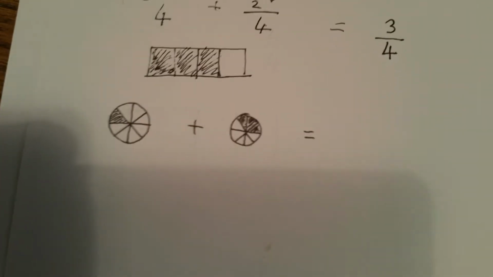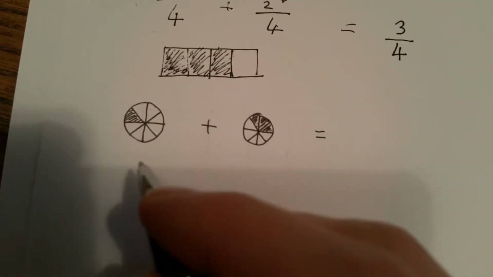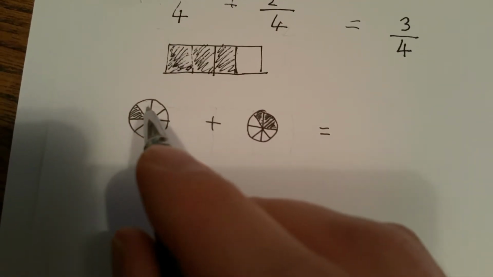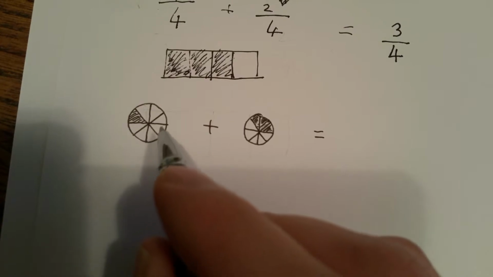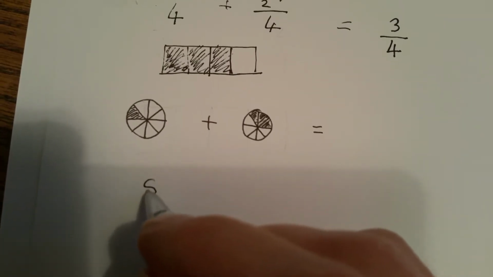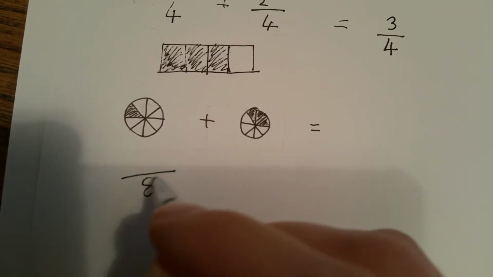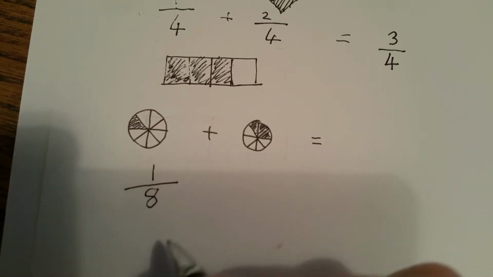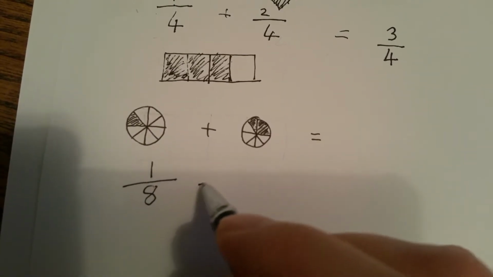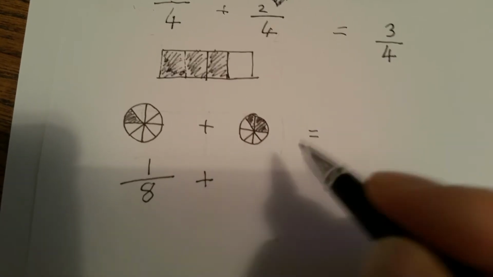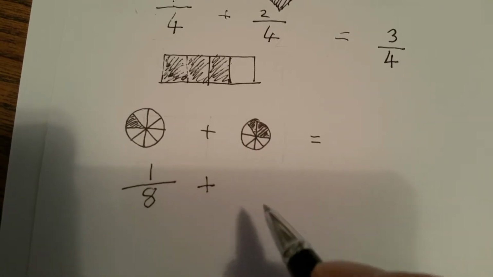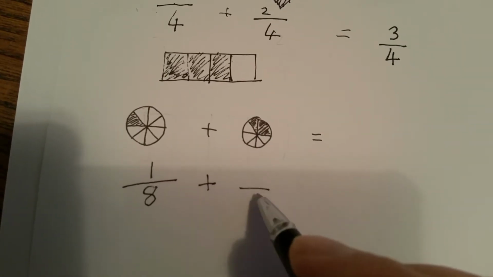I'll do one more with you and then you can do a couple. So again, I'm going to change this into fractions. So 1, 2, 3, 4, 5, 6, 7, 8 on the bottom. It's called a denominator, and I've shaded in 1, which is my numerator. Don't worry too much about those terms for now. And again, there's 1, 2, 3, 4, 5, 6, 7, 8. You can count them slowly. So that goes on the bottom.